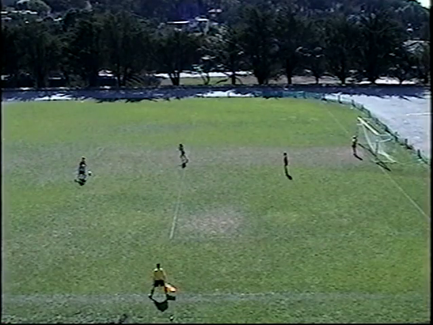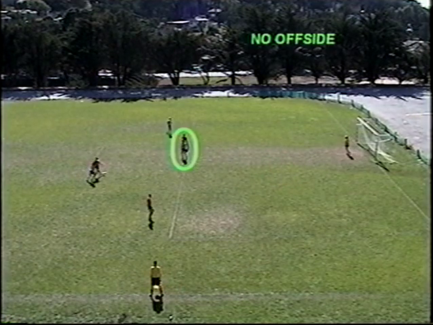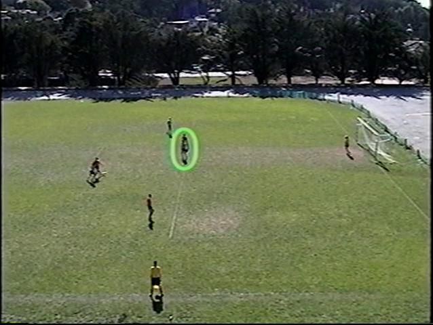We have seen two very similar situations, one which resulted in an infraction and one which did not. The only difference was the position of the lead attacker at the moment the ball was kicked. This brings us to the most important issue in judging offside, namely where you position yourself on the touchline.